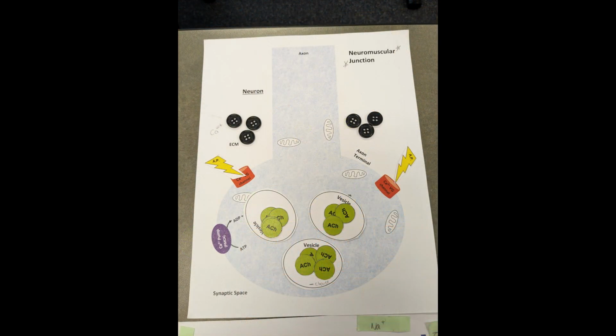First, I will clarify what some of this stuff is here. If you look outside of the neuron, towards the top of the picture there are these black buttons. Those represent calcium cations. The lightning bolts represent what we call action potential. The little red tubes that go from outside of the neuron to inside are called calcium voltage gated channels, or calcium VG channels. We will also see several vesicles with these little green things that say ACH, which stands for acetylcholine.